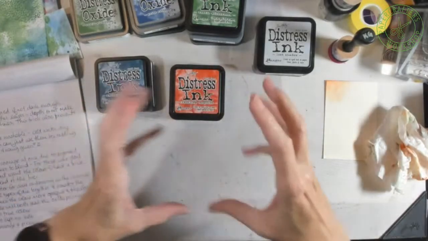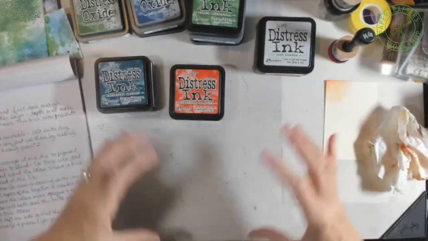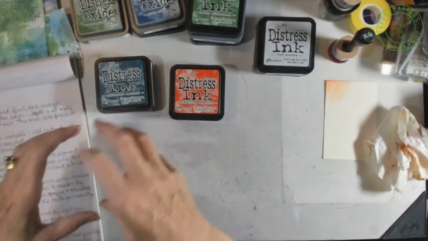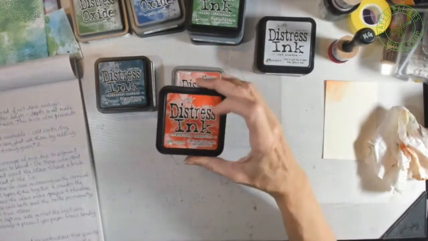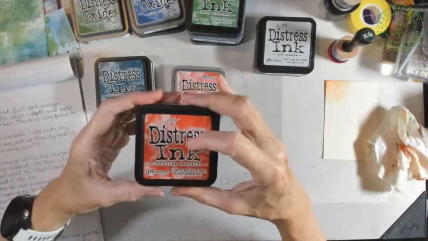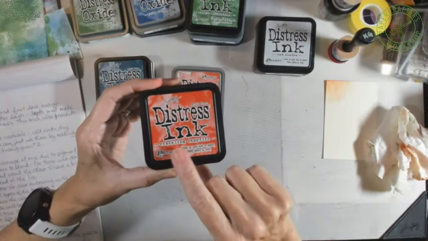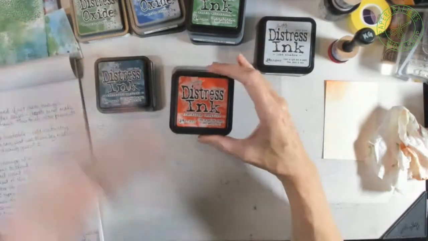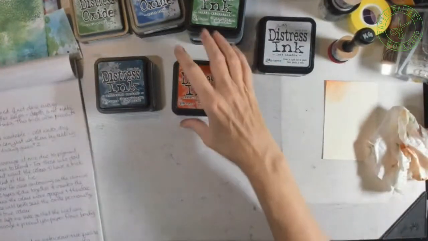the distress embossing powders react very differently than clear embossing on distress colors. So first of all, you do not distress emboss with clear on an ink, because the ink doesn't show up as well. You won't get your true color because, as we talked about before, it's translucent.